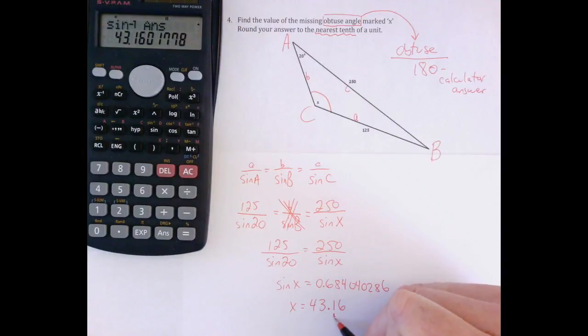So here's the tenths place. I'm going to look one to the right. Since that's above 5, this actually becomes 43.2.